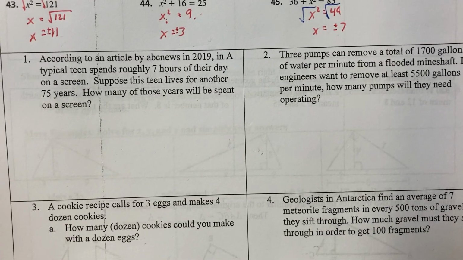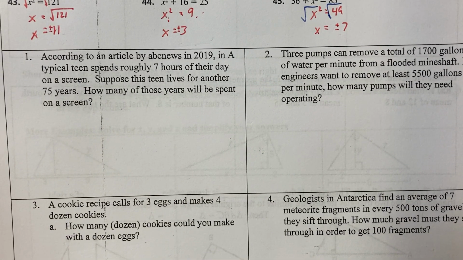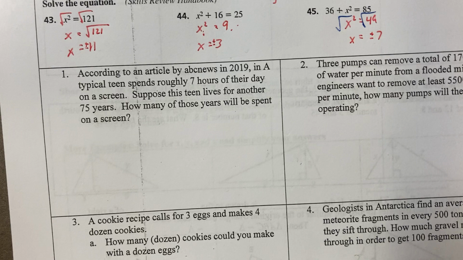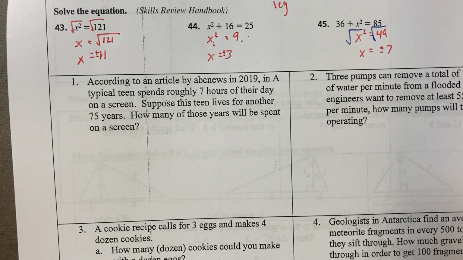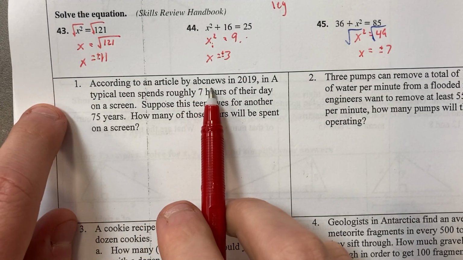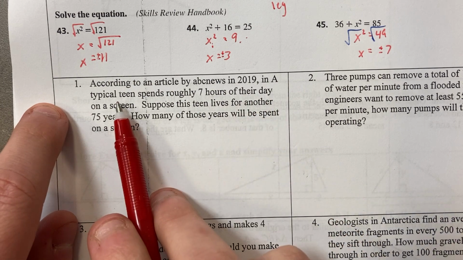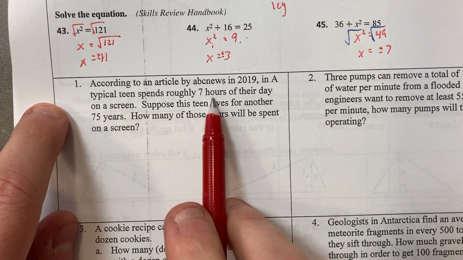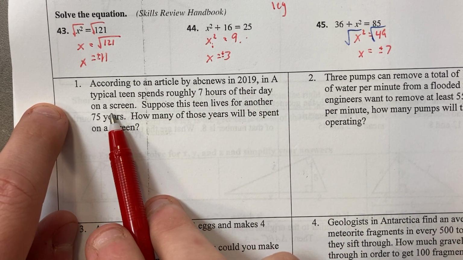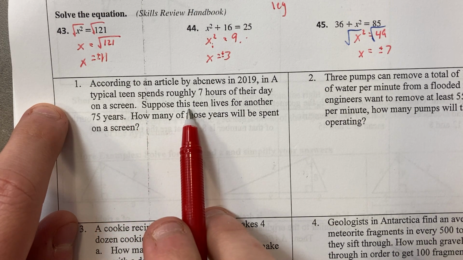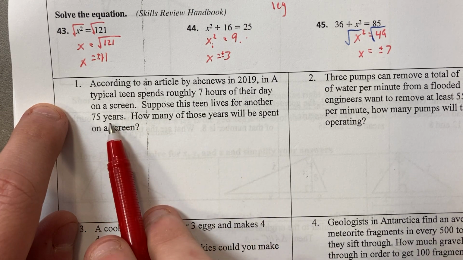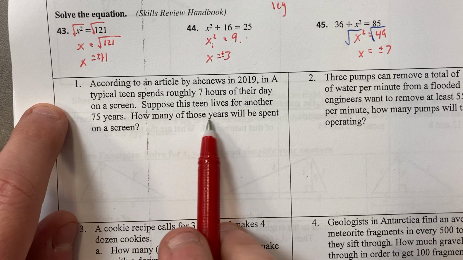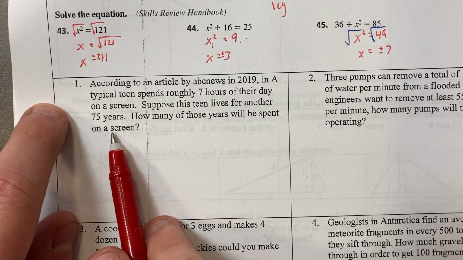All right, on to the word problems. I'll do half of them. Try the other half on your own. According to an article by ABC News in 2019, a typical teen spends roughly 7 hours of their day on a screen. Suppose this teen lives for another 75 years. How many of those years would be spent on a screen?